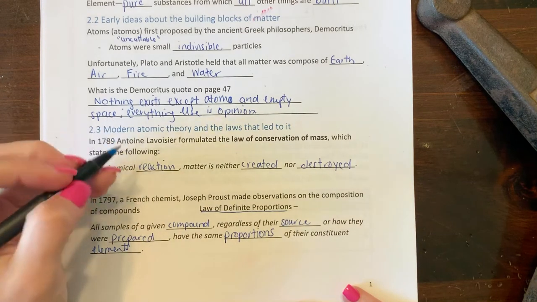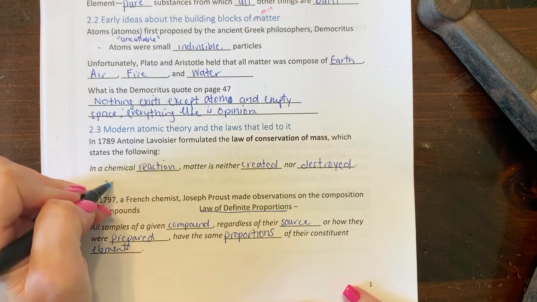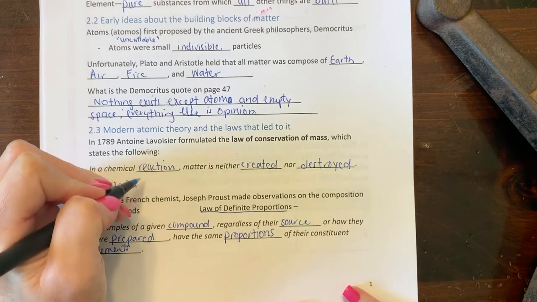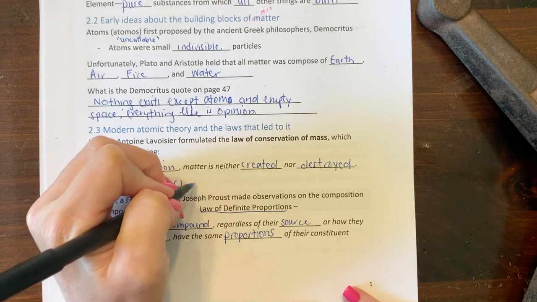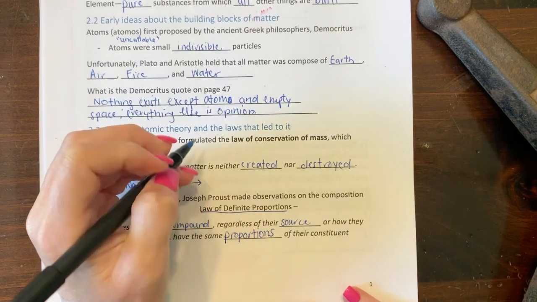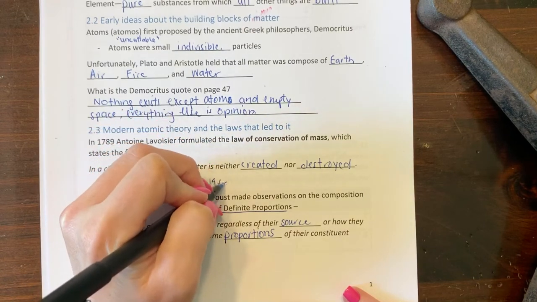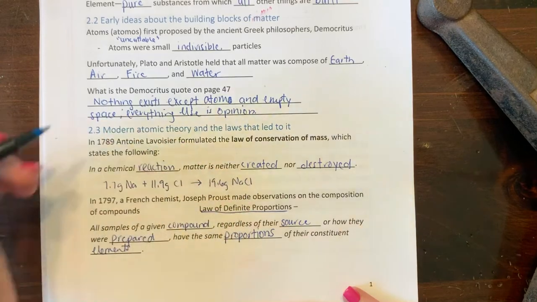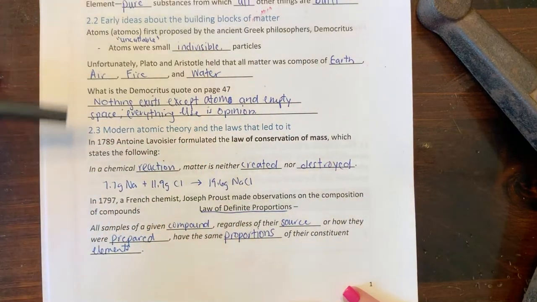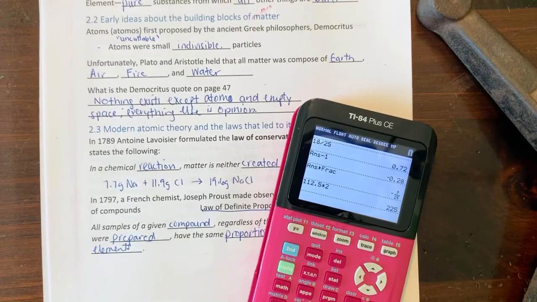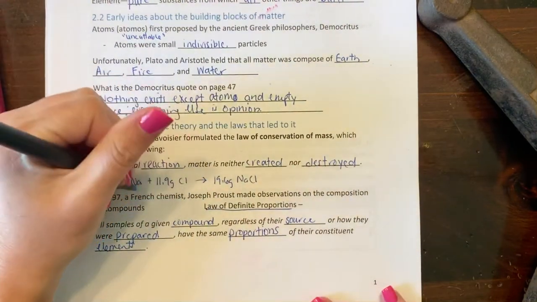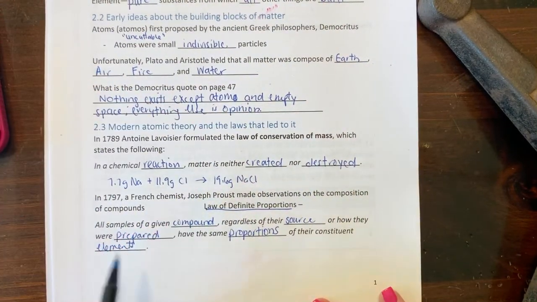If we have 7.7 grams of sodium and 11.9 grams of chlorine, we're going to end up making 19.6 grams of sodium chloride. Take your little calculator out. What is 7.7 plus 11.9? Look, 19.6 equals 19.6. So same amounts.